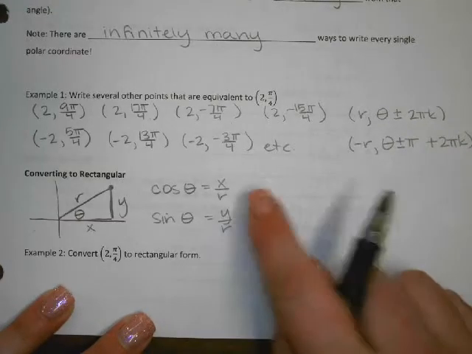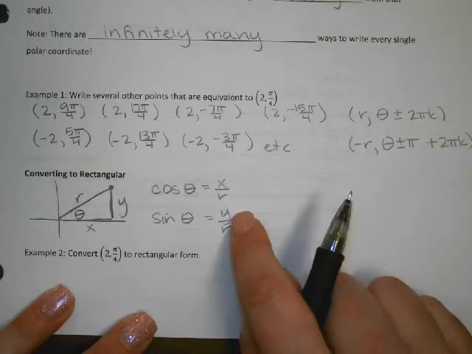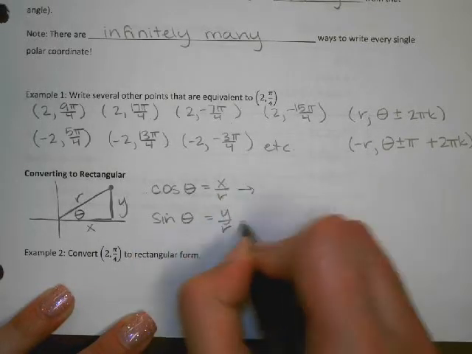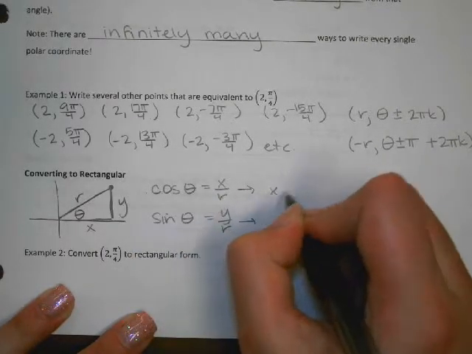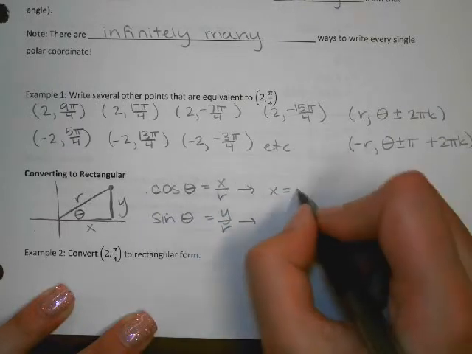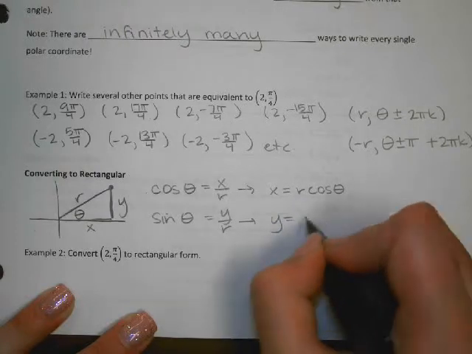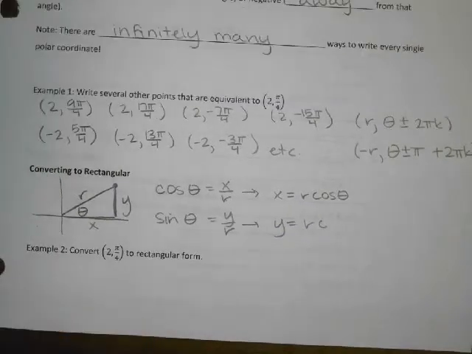And so if I want to isolate the x and isolate the y, I would just multiply the r to the other side. So my first conversion formula is that x equals r cos theta, and my second is that y equals r sine theta.